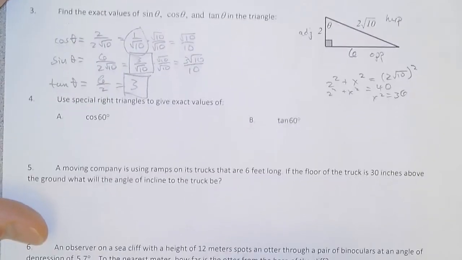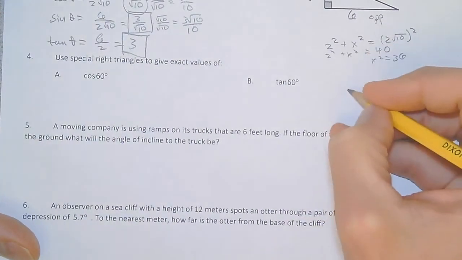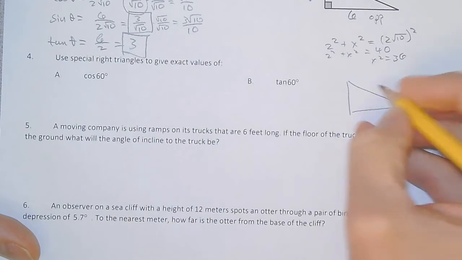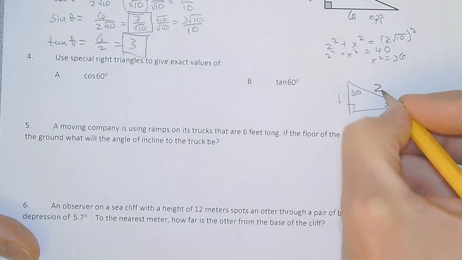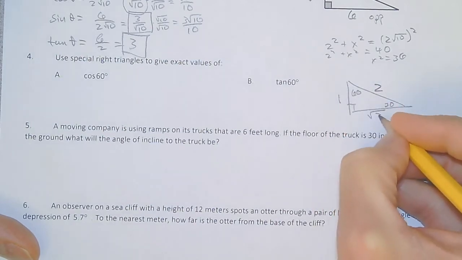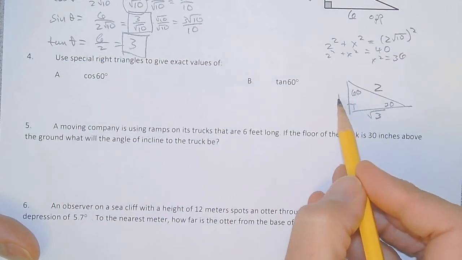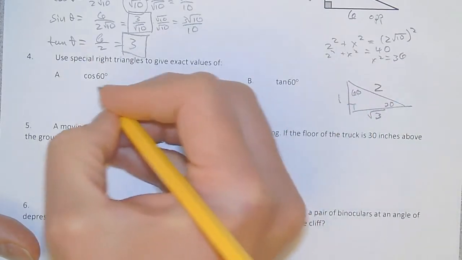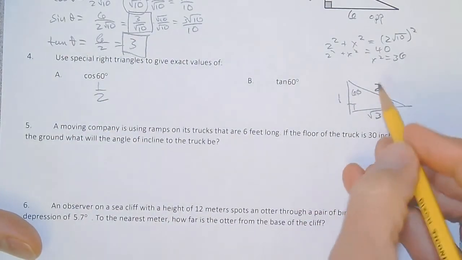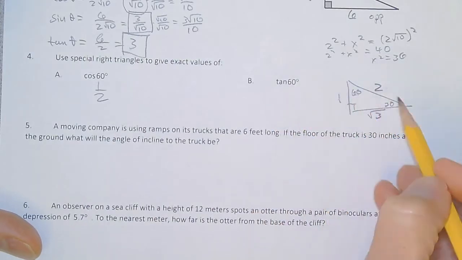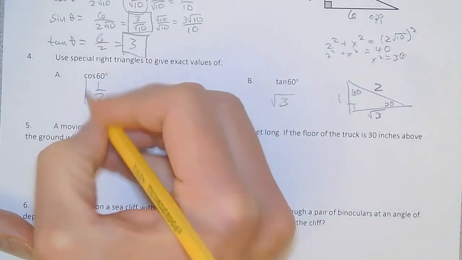Use special right triangles to give exact values of cosine of 60 degrees and tangent of 60 degrees. Well, if we make a 30, 60, 90 triangle, the short side is 1, the hypotenuse is twice as big, and this is the square root of 3. So the cosine of 60 is the adjacent side over the hypotenuse, that is exactly 1/2. And the tangent of 60 degrees is the opposite side over the adjacent. That's going to be exactly square root of 3.